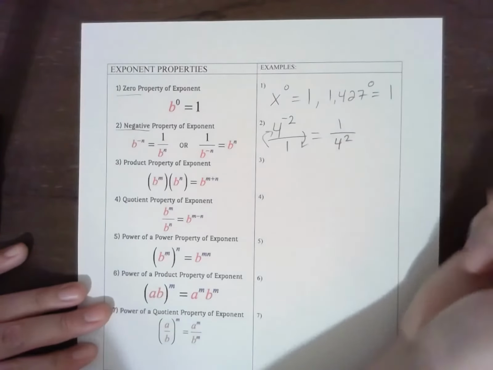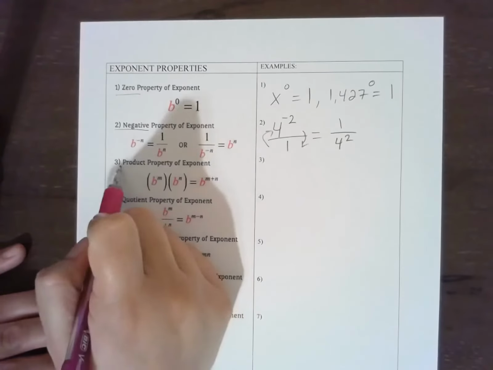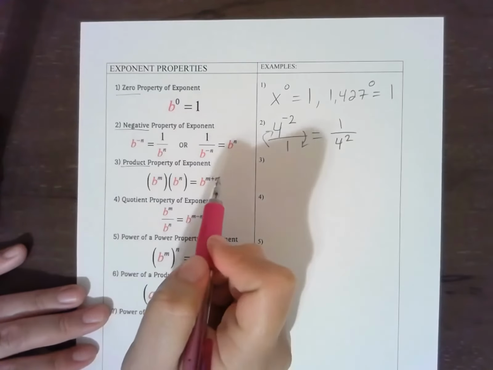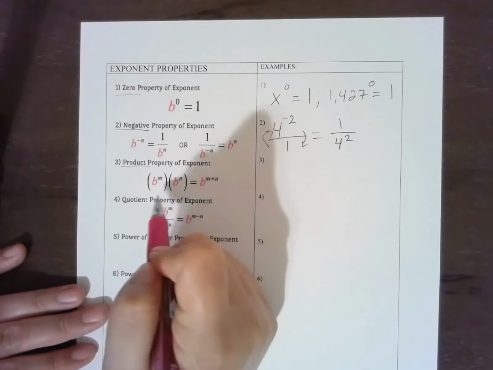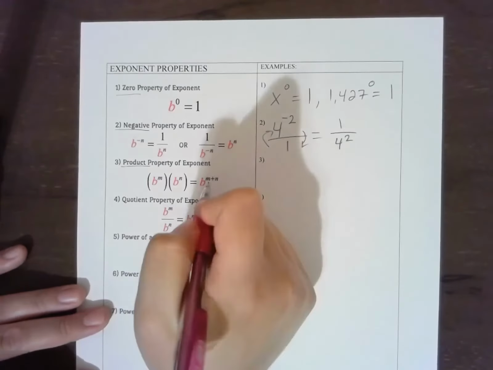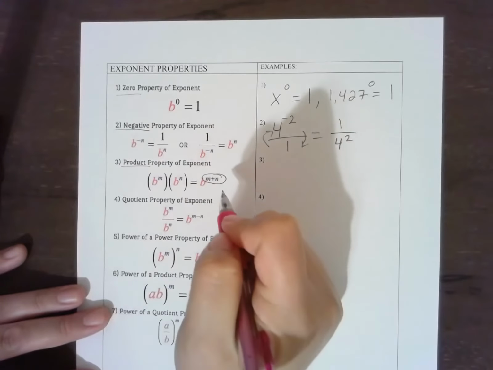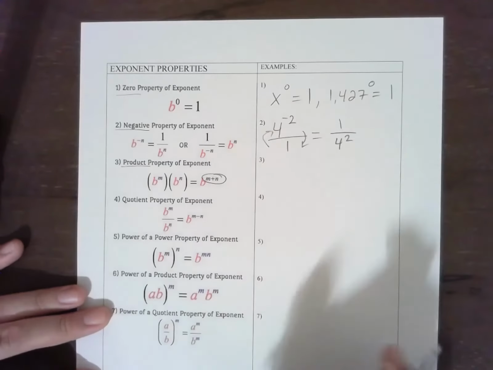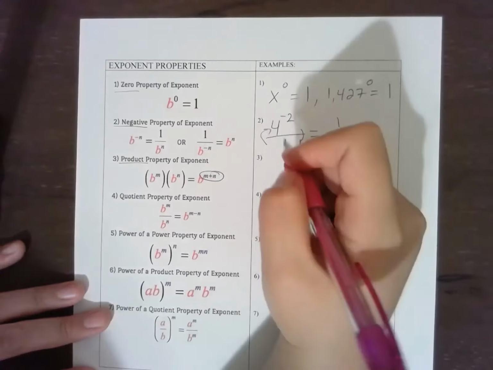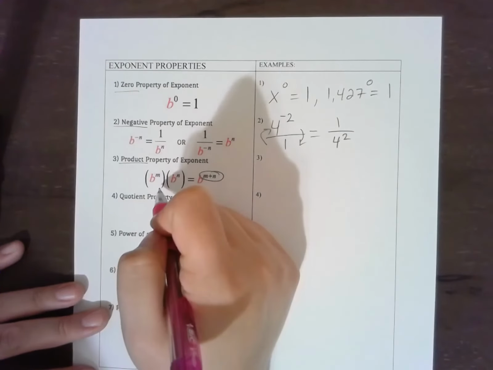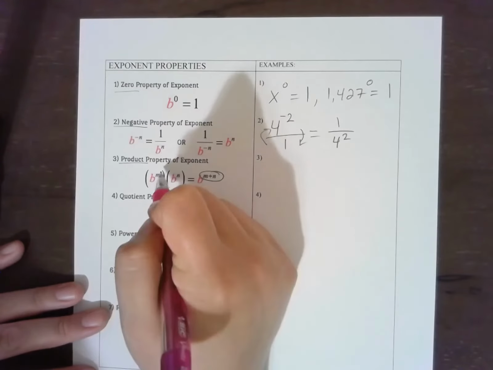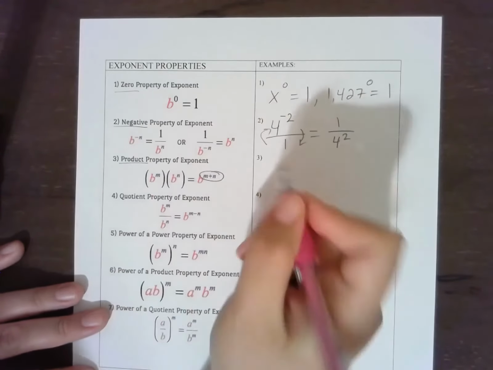Okay? The third property here is talking about the product property, because product means you're multiplying. So I'm multiplying these two bases, okay? And this says m plus n. So that means that when you're multiplying two bases, what you do with the exponents is that you add the exponents, okay?